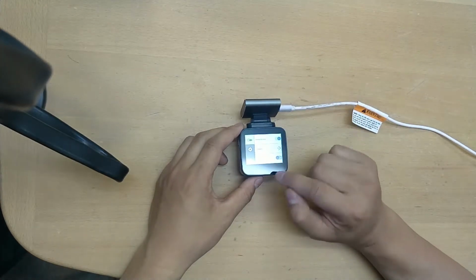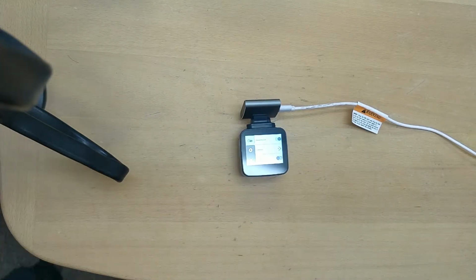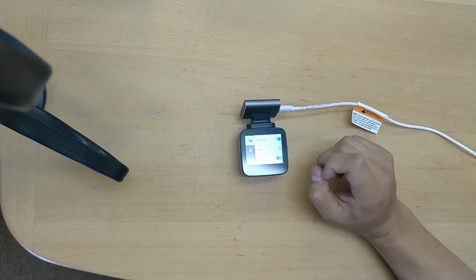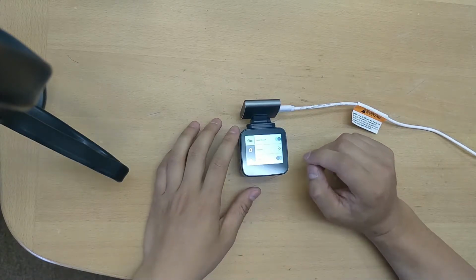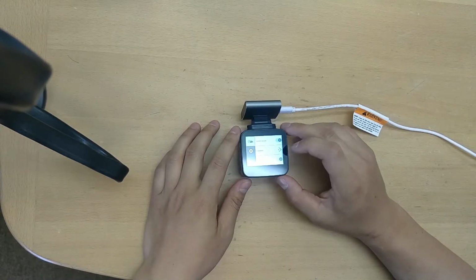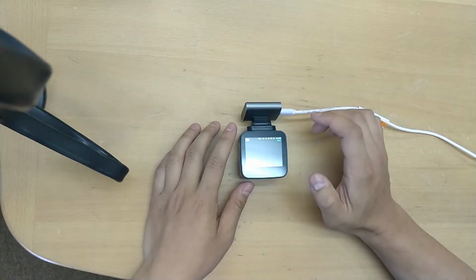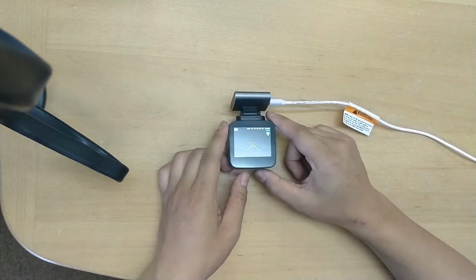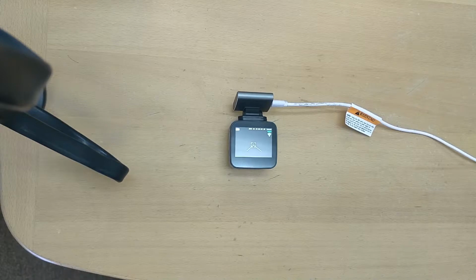Then you'll come to the LDWS. This stands for Lane Departure Warning System. This is a very interesting feature that the JS Pro has. When you power this on and you exit the menu, you'll see two green lines and also a target. What this does is it'll try to capture the lane that you are on, and when you veer off the lane, the JS Pro will chime a sound to alert you that you're moving away from your lane.